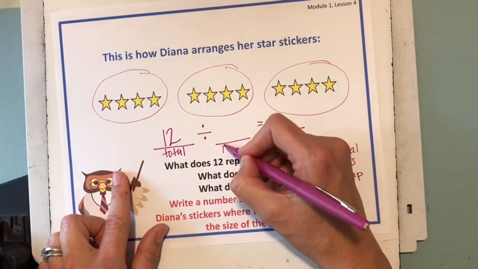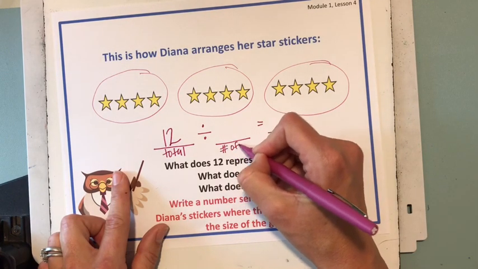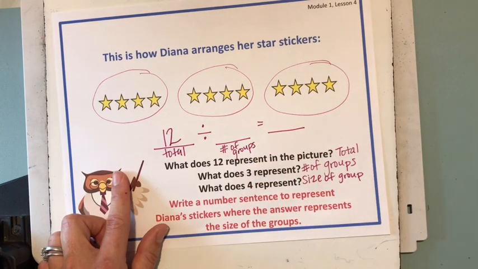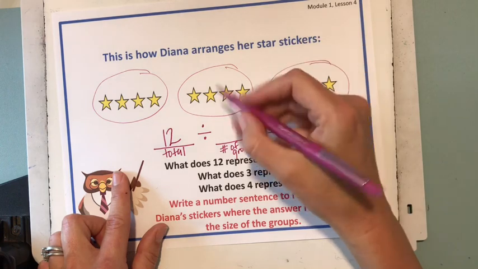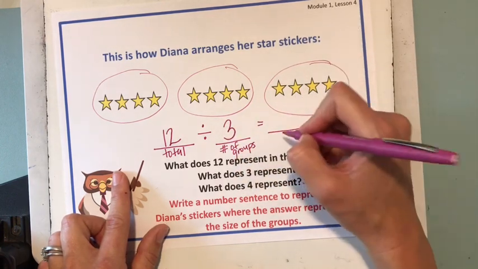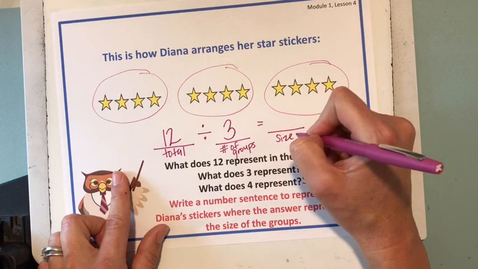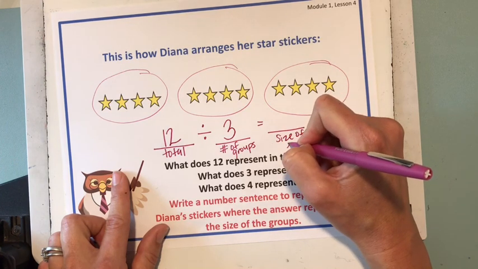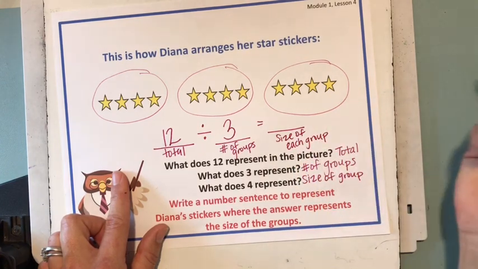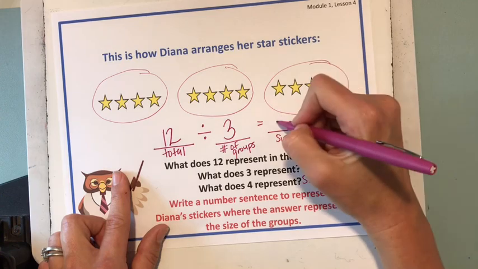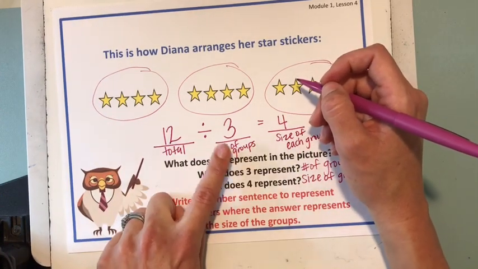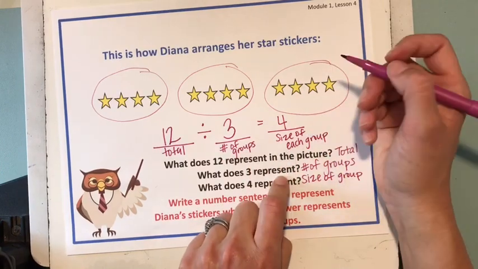Now we're going to put the number of groups. On my snap, how many groups? 3. And now we're going to figure out what is the size of each group. On my snap, 4. So 12 divided by 3 equals 4.